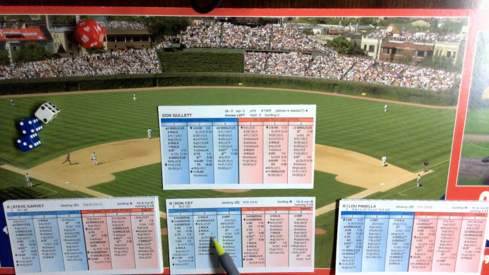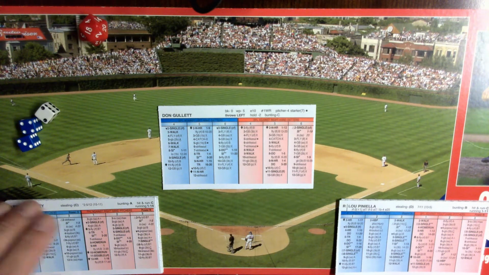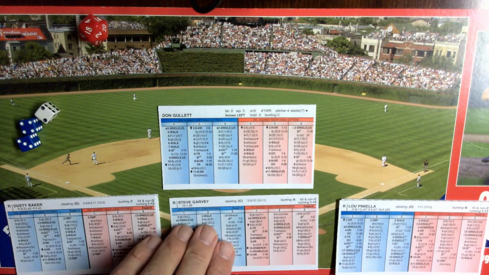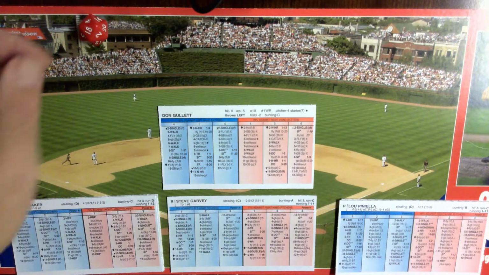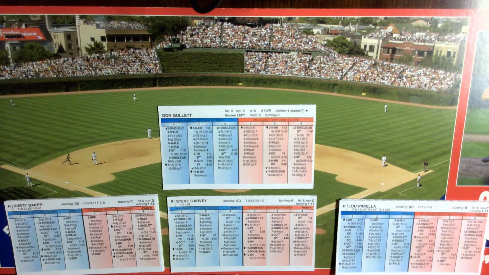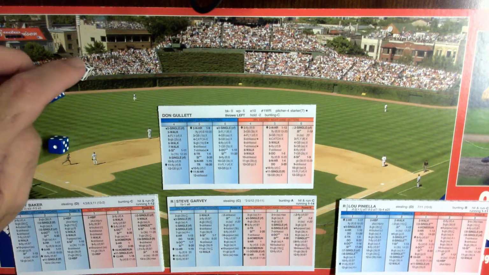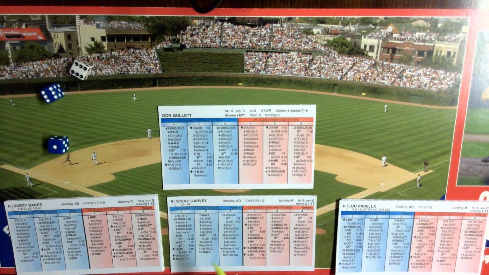Garvey is next. Not only was Garvey an all-star in '77, but he was also a Gold Glove. So pretty great season for Steve Garvey, and he hit over 30 home runs as well. So that's a 6 and a 7. A 6 and a 7 against a right-handed batter is a ground ball, second base X.